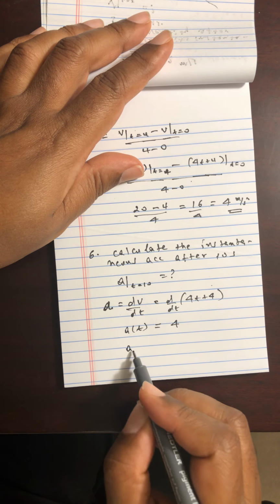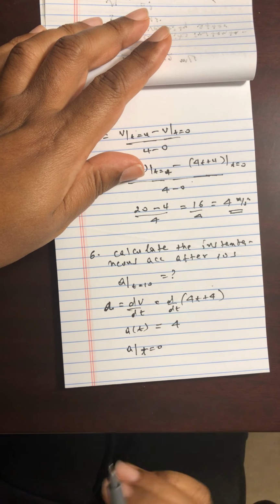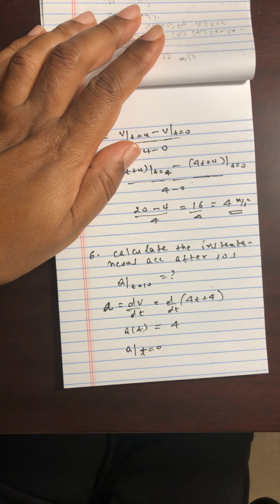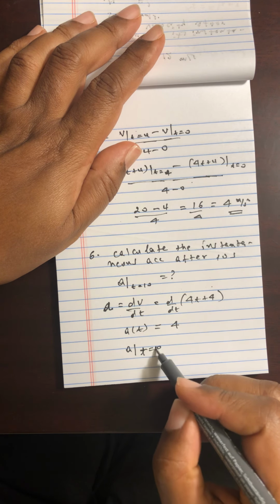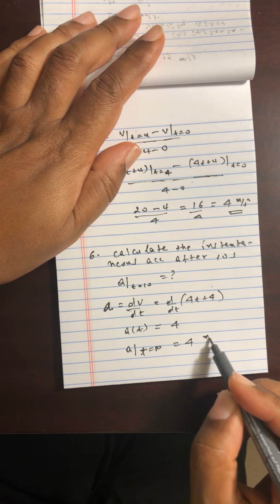So what is the acceleration at t equals 10? We're told the acceleration does not depend on time, it's always 4, it doesn't matter what the time is. So the acceleration at t equals 10 will simply be 4 meters per second squared.